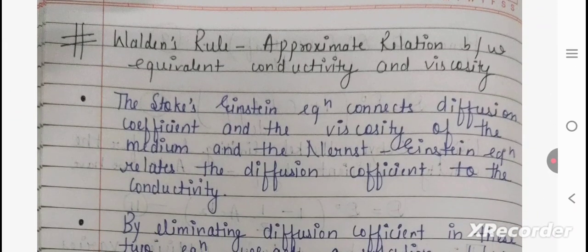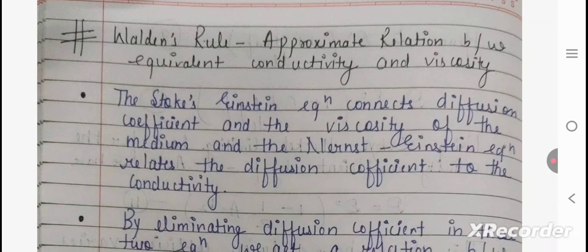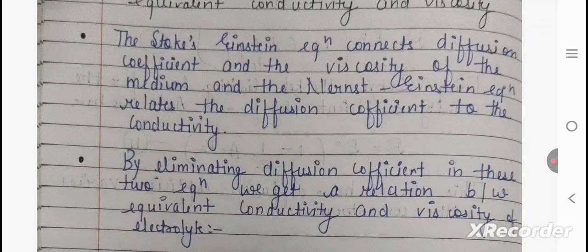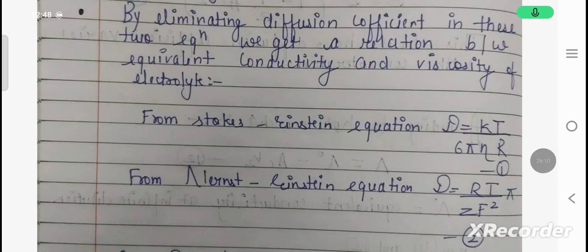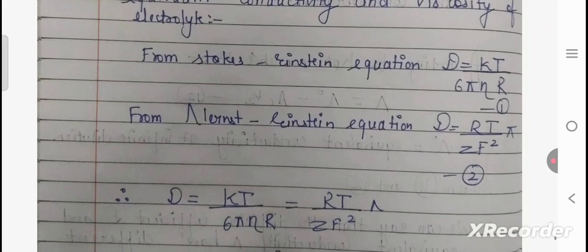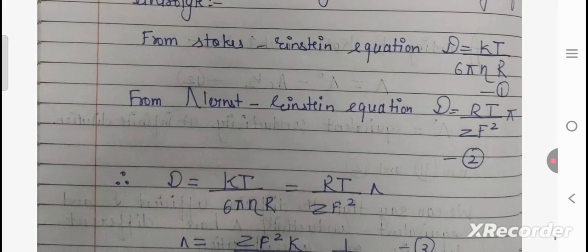Next, we have Walden's rule, an approximate relation between equivalent conductivity and viscosity. The Stokes-Einstein equation connects the diffusion coefficient and the viscosity of the medium, and the Nernst-Einstein equation relates the diffusion coefficient to the conductivity. By eliminating the diffusion coefficient in these two equations, we get a relation between equivalent conductivity and viscosity of the electrolyte. From the Stokes-Einstein relation, capital D is equal to kT by 6 pi eta r, equation 1.